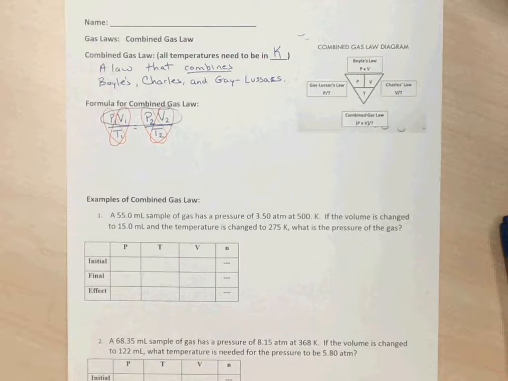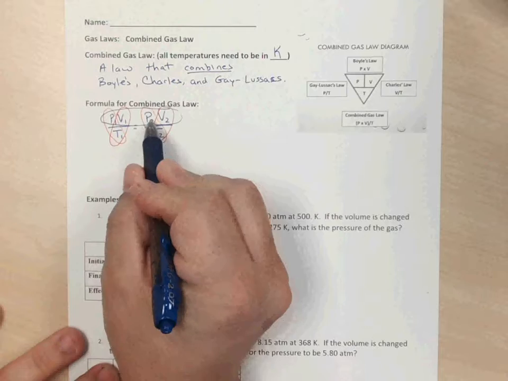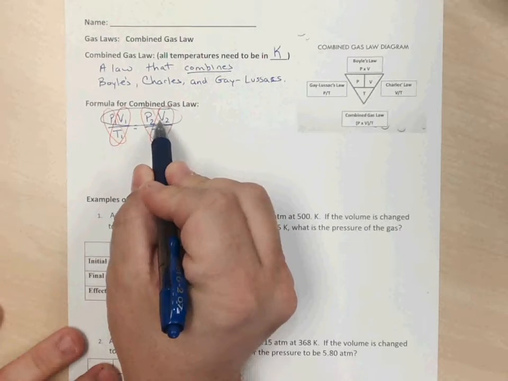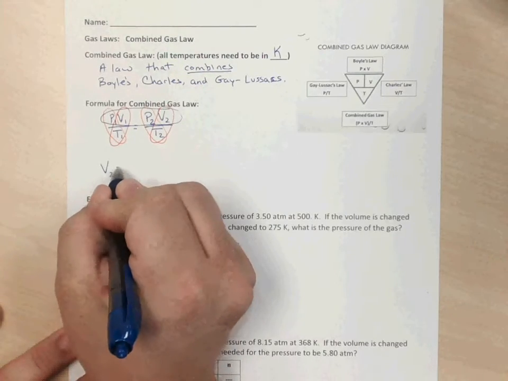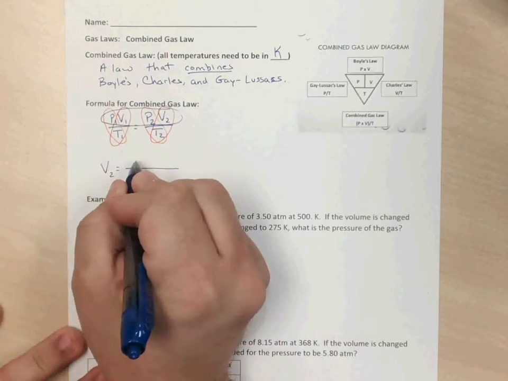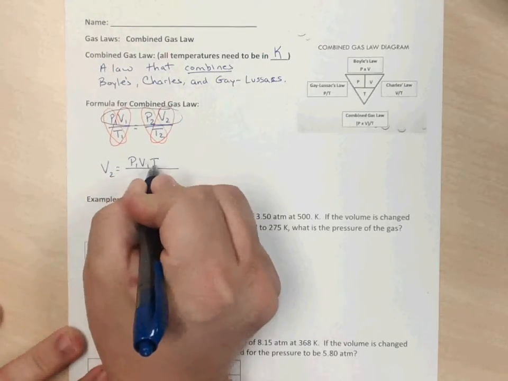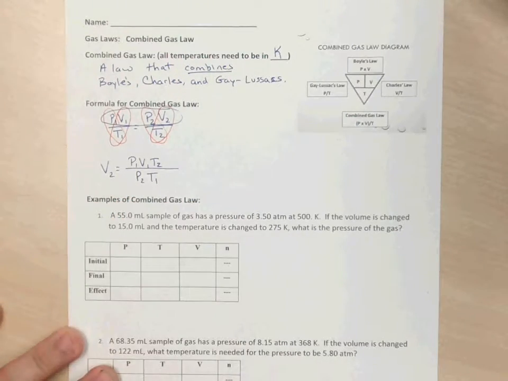Just like before, you don't have to memorize this. You just need to know how to apply it. You will be given the formula sheet just like you were on your quiz the other day. You'll be given this for the test as well. So really what we're going to be focused on is finding these finals either for P2, V2, or T2. So the final volume, which we'll call V2, is calculated by doing P1 V1 times T2 all over P2 T1.